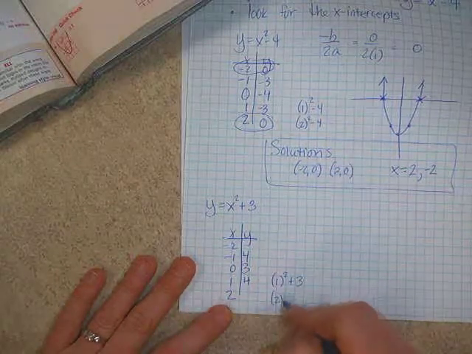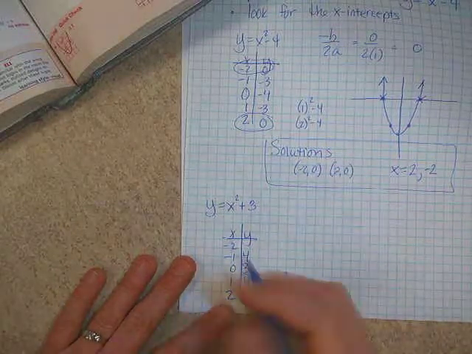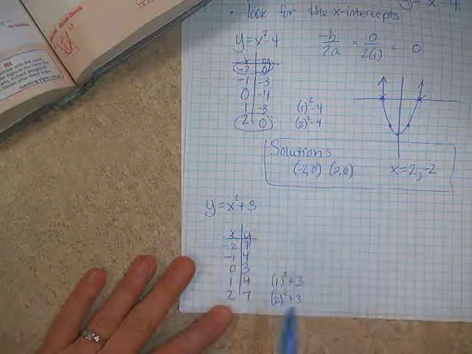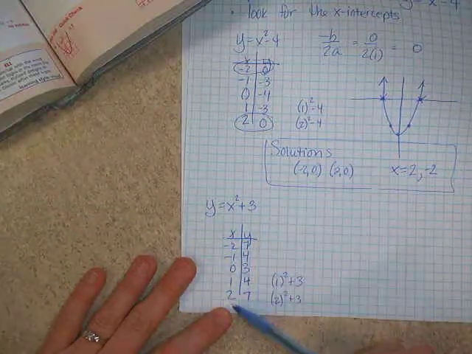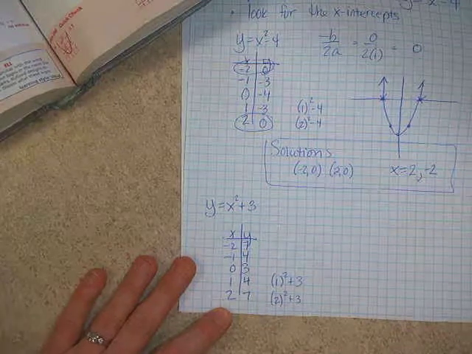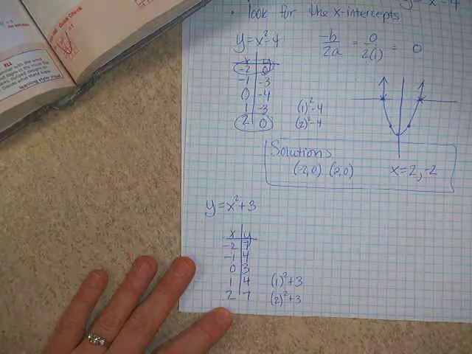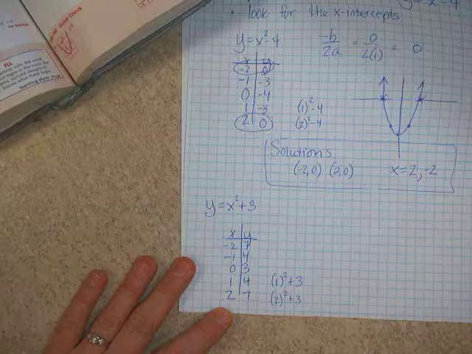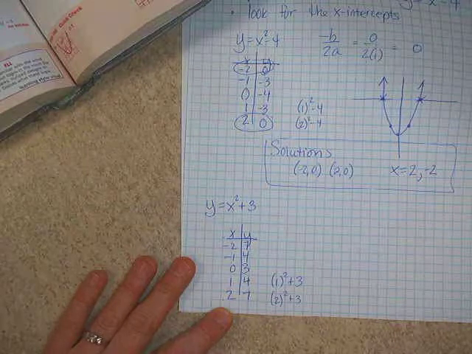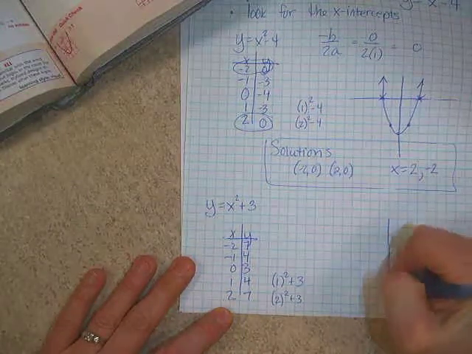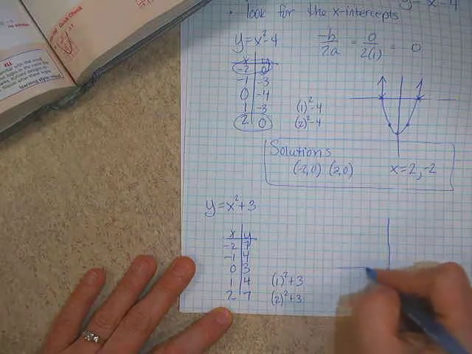It is 0, 3. So we're going to pick a couple other points. So if I do 1 squared plus 3, what do I get out? 4. And 2 squared plus 3 is 7.